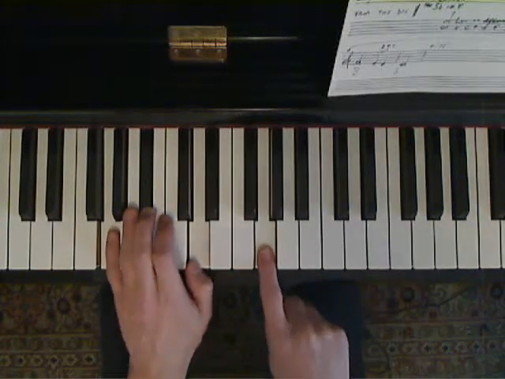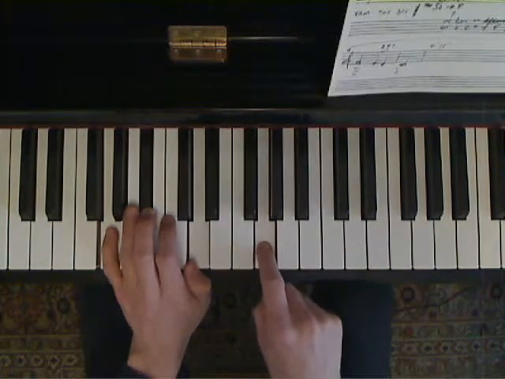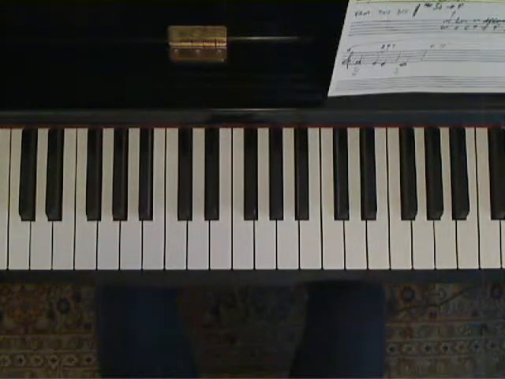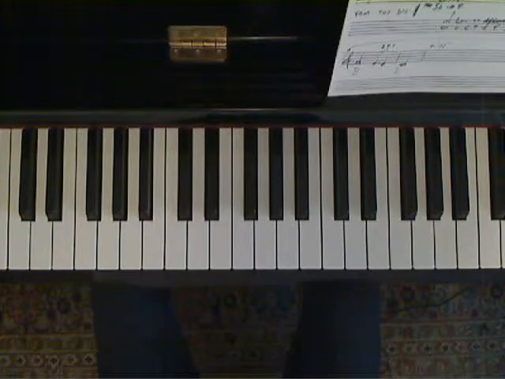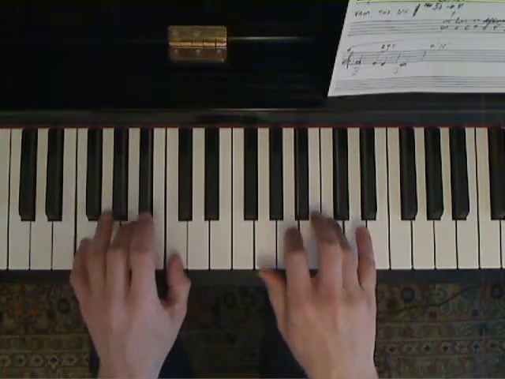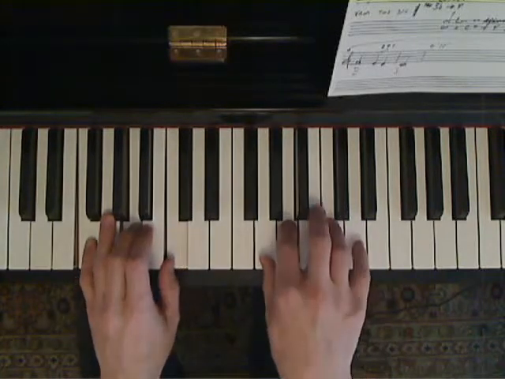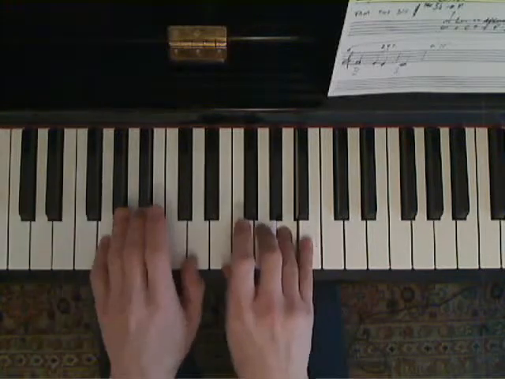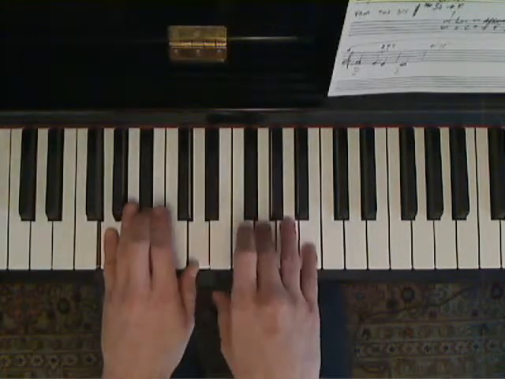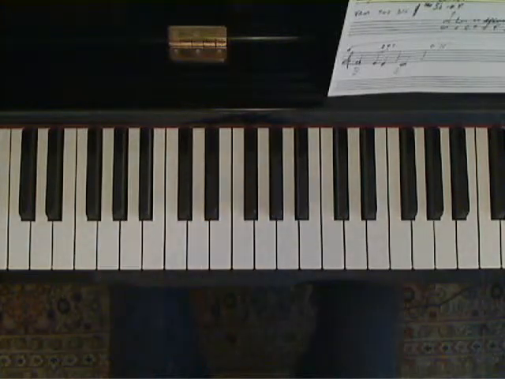Okay, so now we can play from the beginning and listen to how these three bars sound now. 1, 2, 3, 4, 1, 2, 3, 4, 1, 2, 3. Okay, it sounds good, of course.